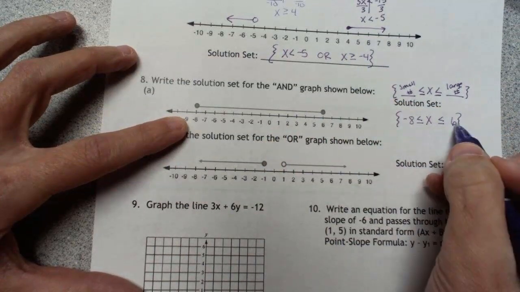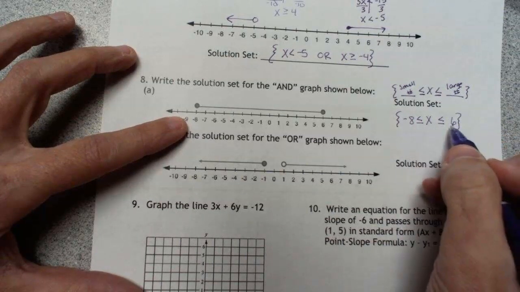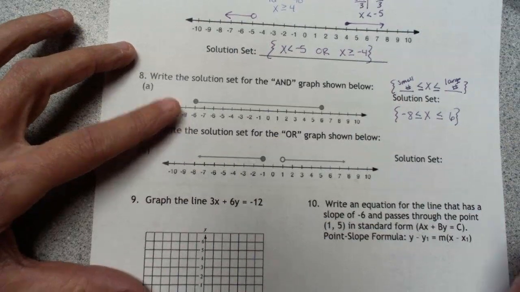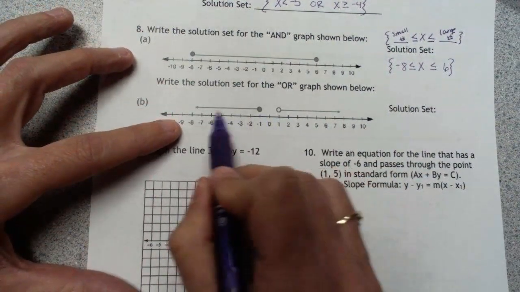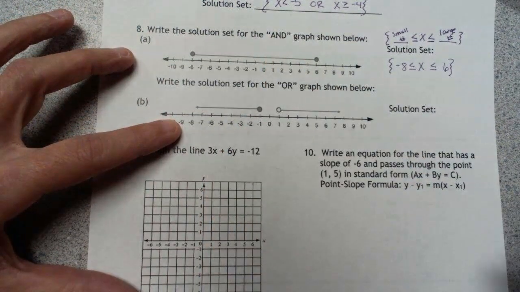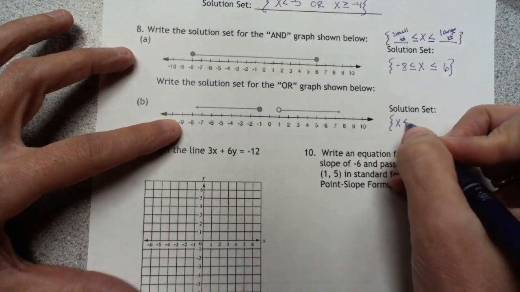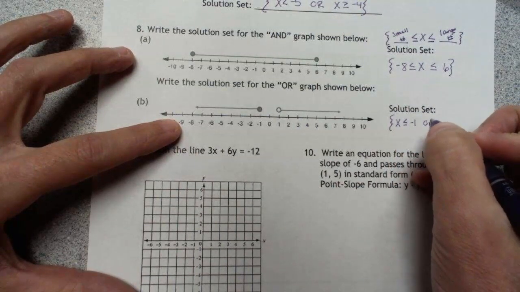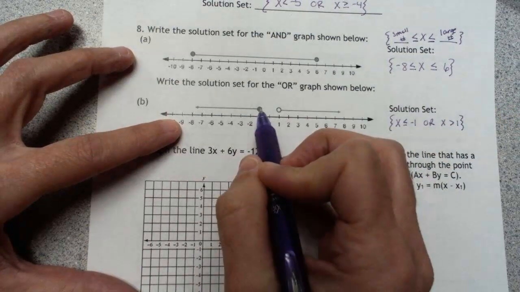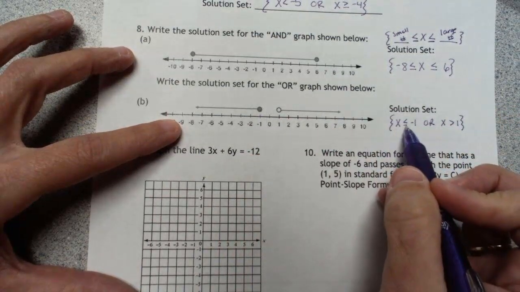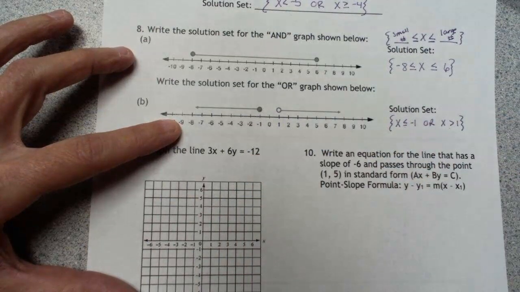Okay, so small number, big number, X in the middle, these are always going to be less than signs or less than or equal to. This is an OR, and so we're just going to write just like we did up here on number 7. So the smaller one is -1, so X is less than or equal to -1, or X is greater than 1. And you'll notice this one is closed, so we have an equal to here, less than or equal to. This one is open, so it's just greater than.